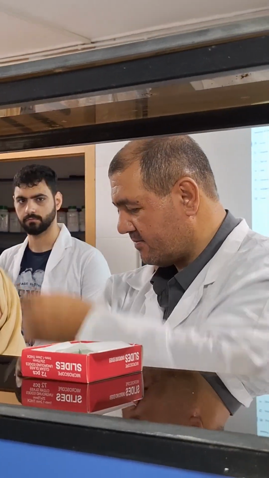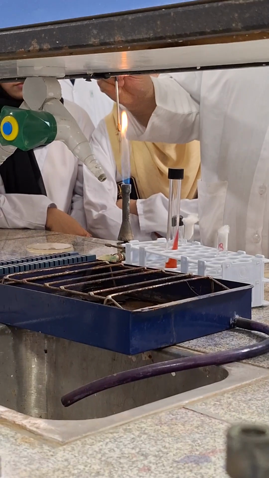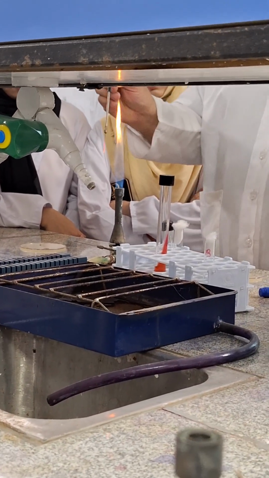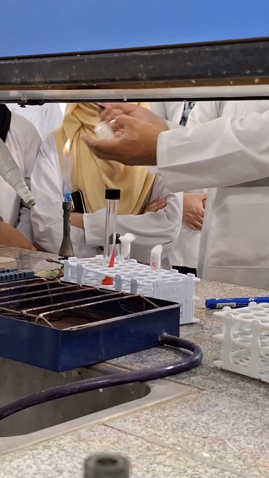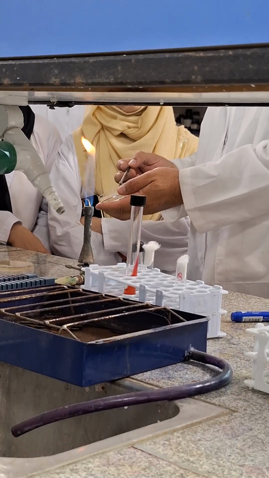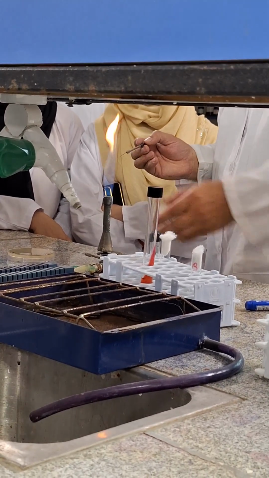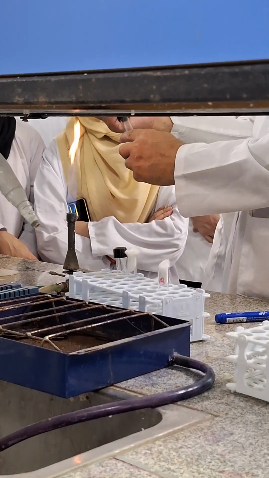Insert your needle. Touch your needle to the surface of bacterial colonies. Take a very small amount of bacteria and pay attention. Near the flame, open your tube.